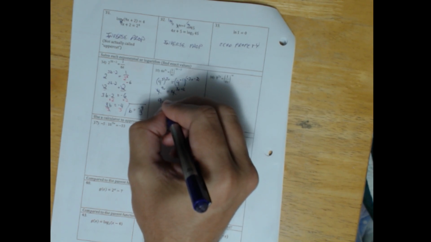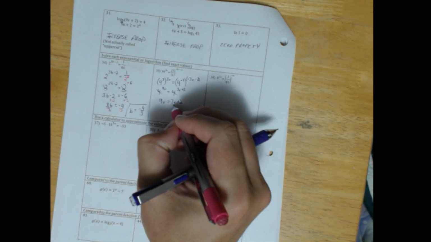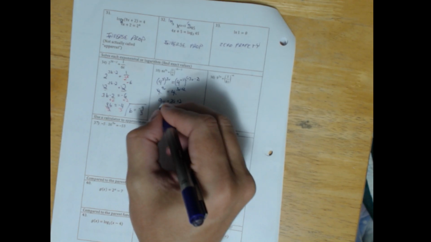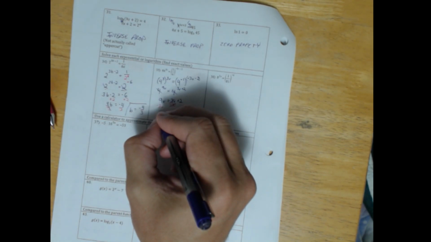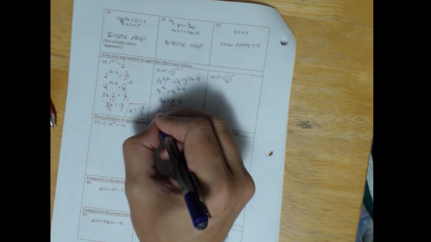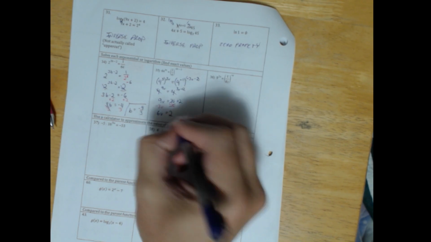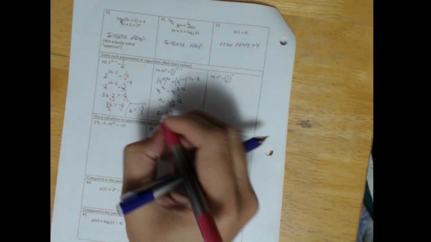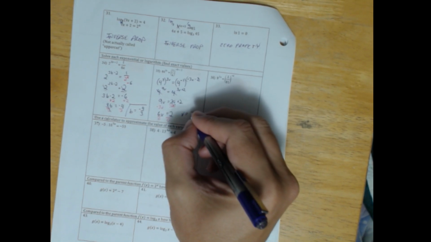And we're given 9v is equal to 3v plus 2. Subtract 3v from both sides. That gives us 6v is equal to 2. And then we divide both sides by 6. v is equal to 2 over 6, which is 1/3.